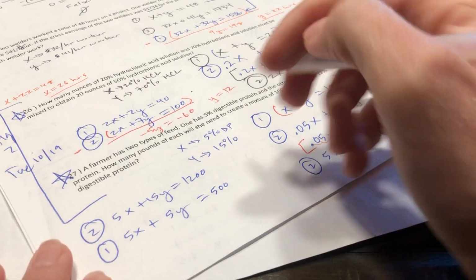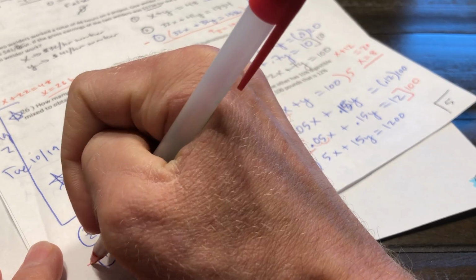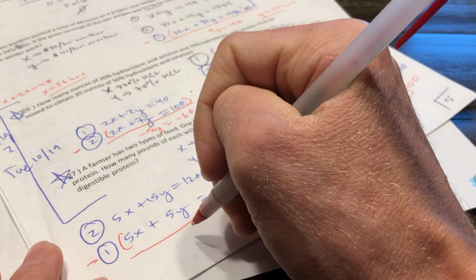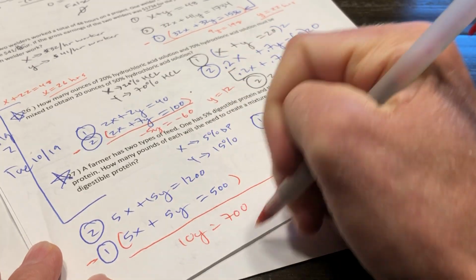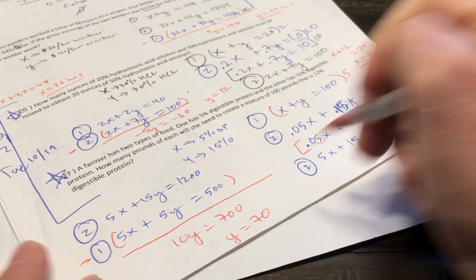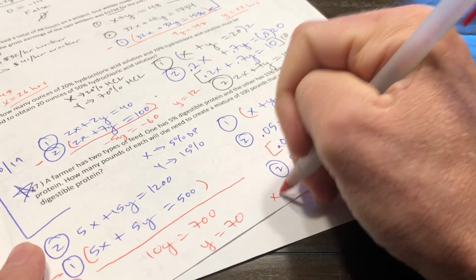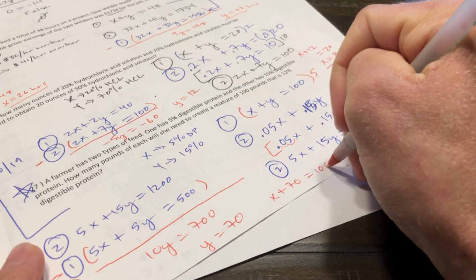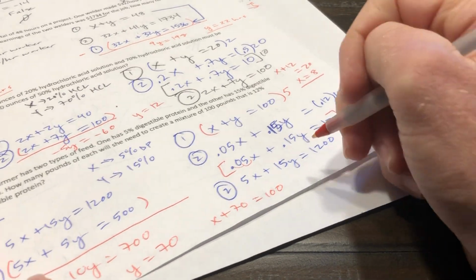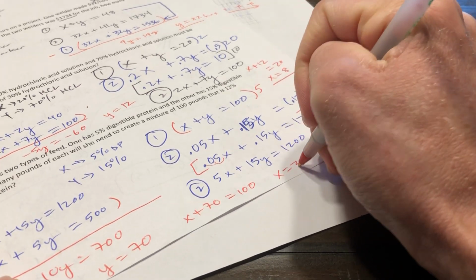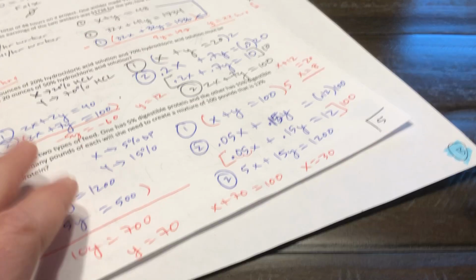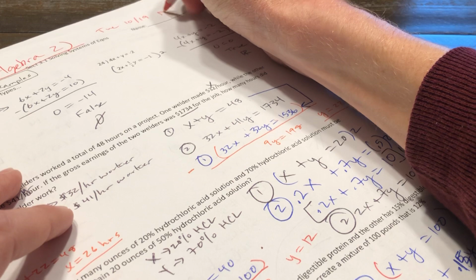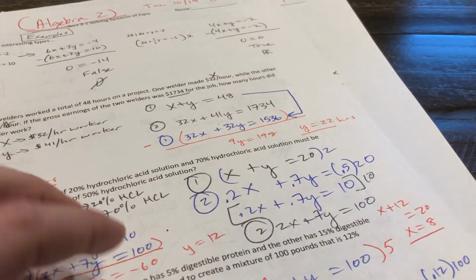So the x's will cancel if I do what? If I subtract, 10y is equal to 700. Y is 70. If y is 70, x plus 70 is 100. X is 30. 30 pounds of the 5% and 70 pounds of the 15%. And I've got my bag. All right, so this is now done.